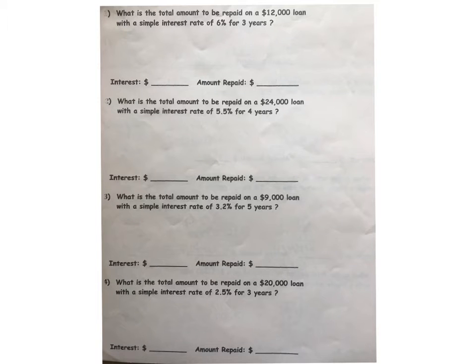On page 14, you're going to complete these 4 problems, problems 1 through 4. You're going to be calculating the interest in each problem using the formula I equals P times R times T. And then you'll be adding the principal plus the interest to get the amount repaid. We're going to complete problem 3 together, and then you will complete problems 1, 2, and 4 on your own.